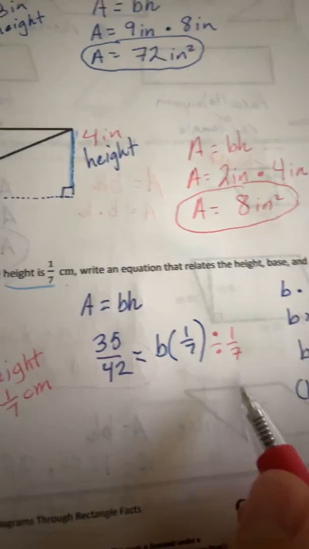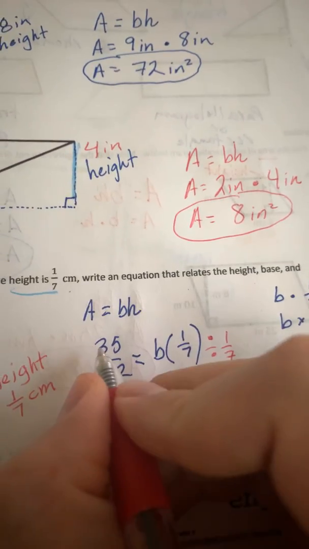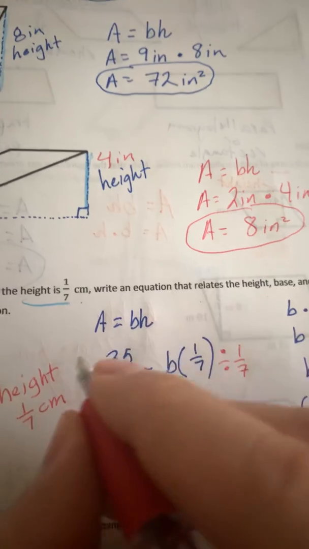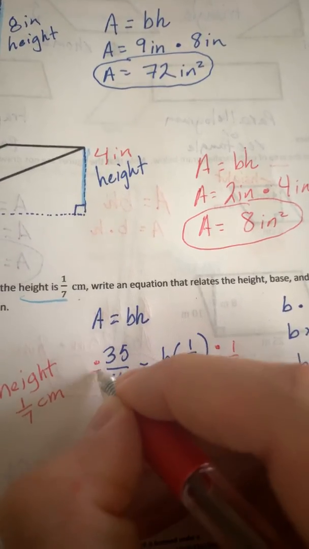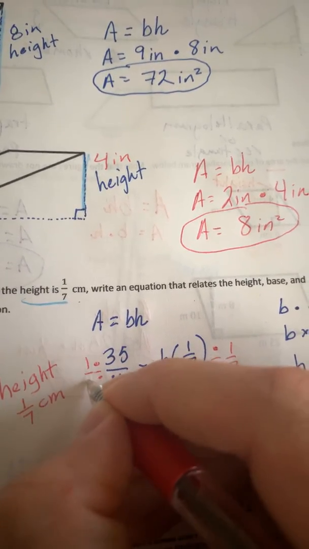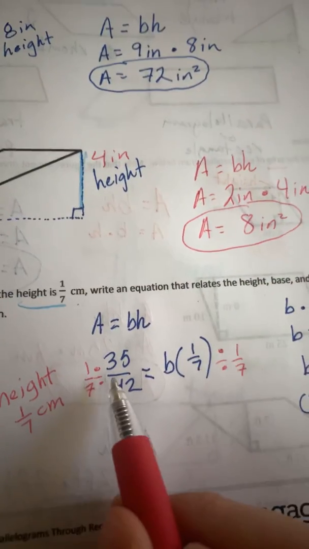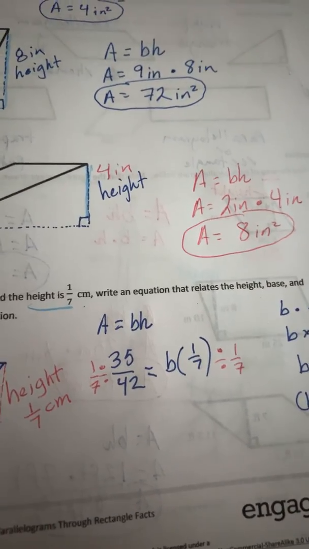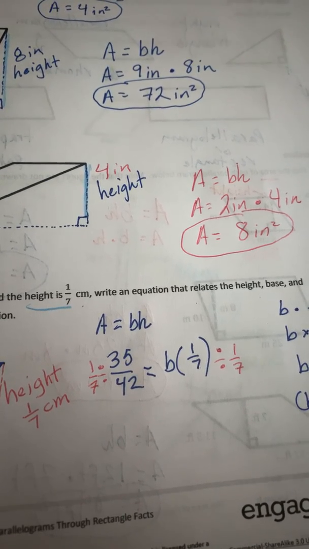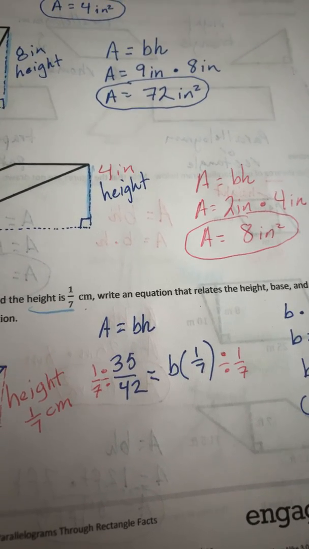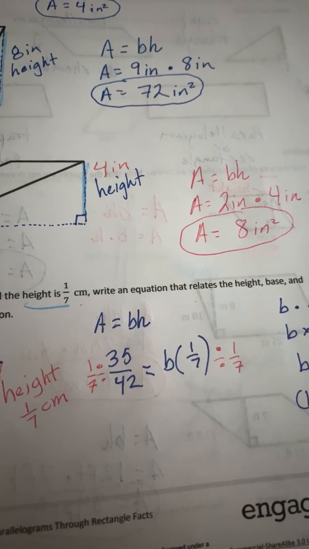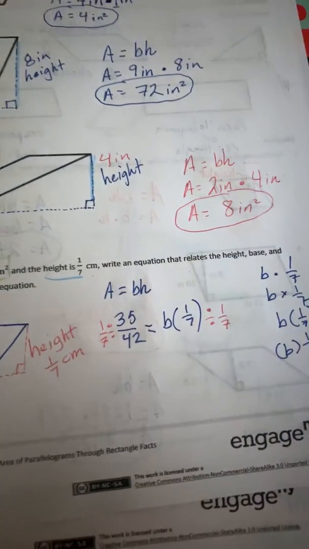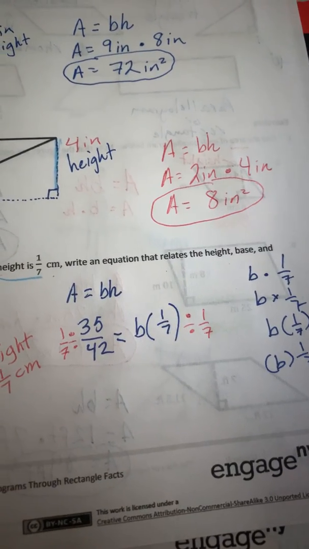And before we do that, what we're doing here, we're going to do to this side as well. Okay, so we're going to divide by 1/7 and we're going to divide by 1/7. So far, so good. Okay. And I'm going to leave it right there so you guys follow along. I know I told you to pause.